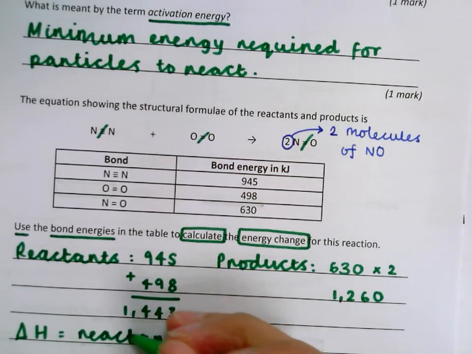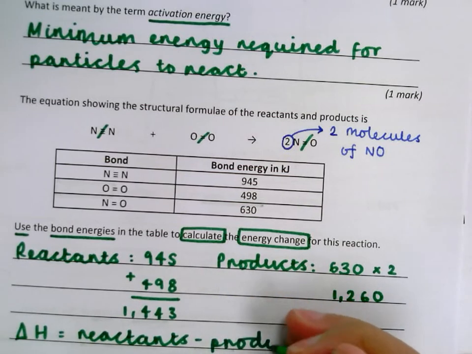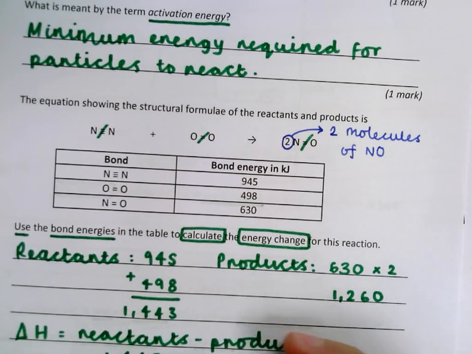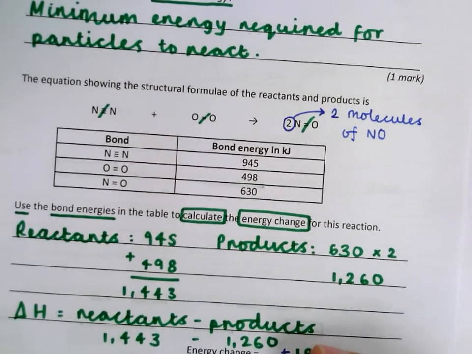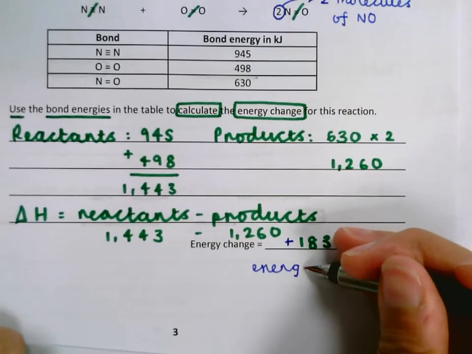reactants and subtract it by the energy for bond making in the products. So let's substitute in what we know. So we've got 1,443, subtract 1,260, and that gives us 183, which is positive, and that's our final check, because we know that the energy changes for endothermic reactions are positive.